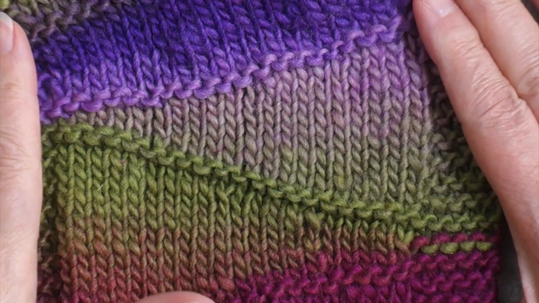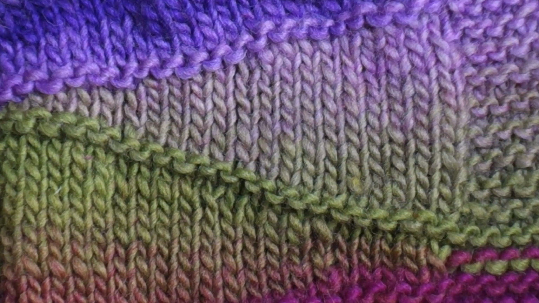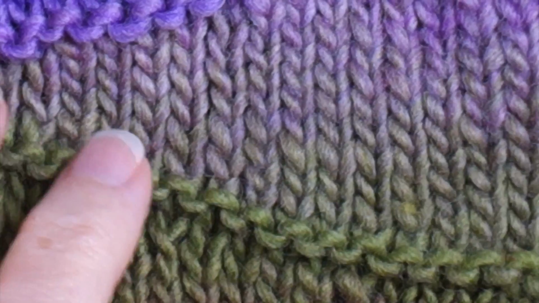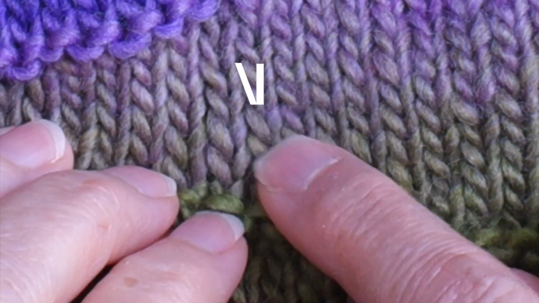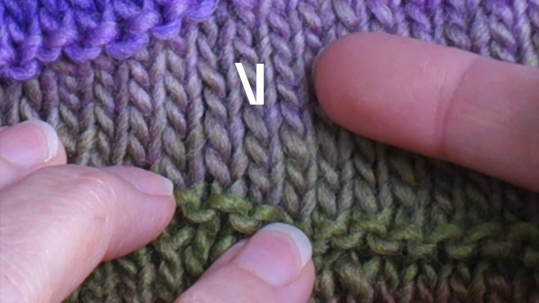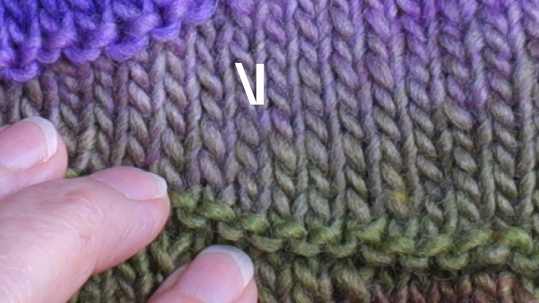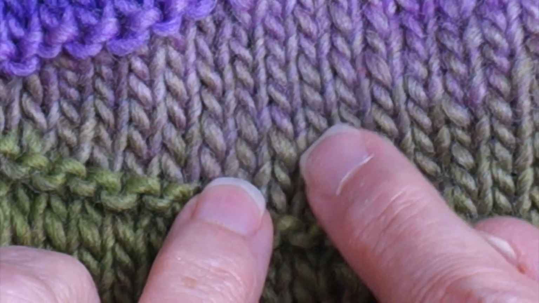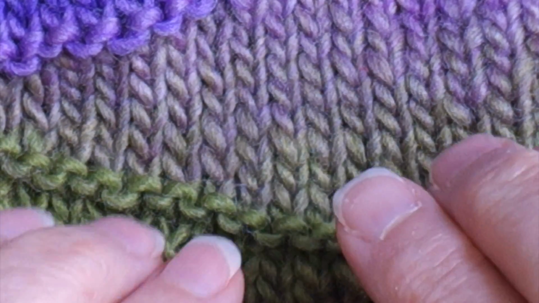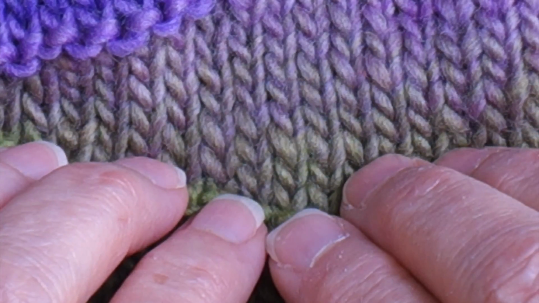This is a swatch that was knit up using a single yarn. And what you'll notice is that you'll see the V of the stitch, but the V is asymmetrical. So you have this vertical leg of the stitch, and then the left leg goes off at an angle like you would expect, rather than being symmetrical and having both of the legs come out. This is something that happens when you use a single yarn.